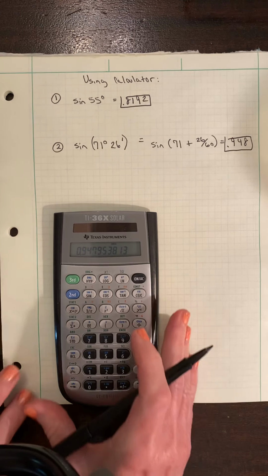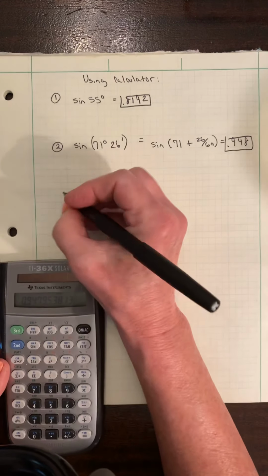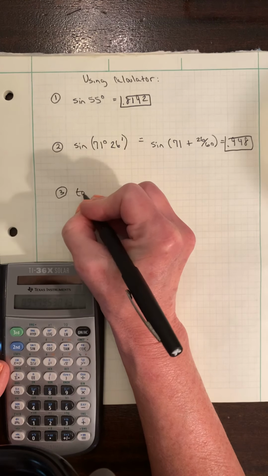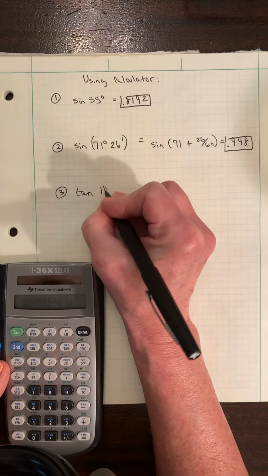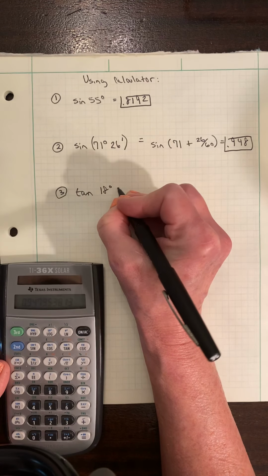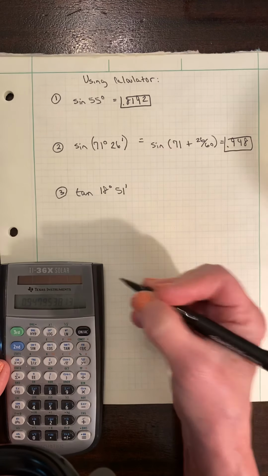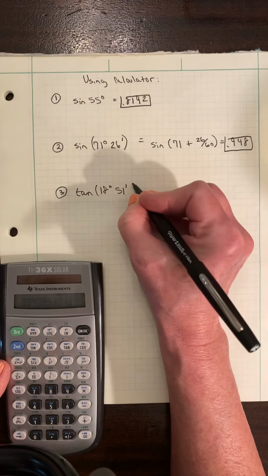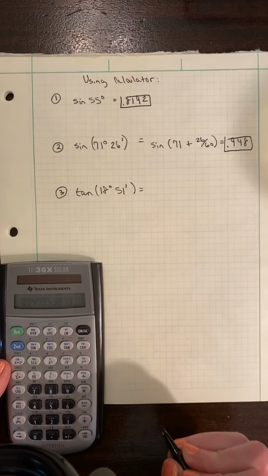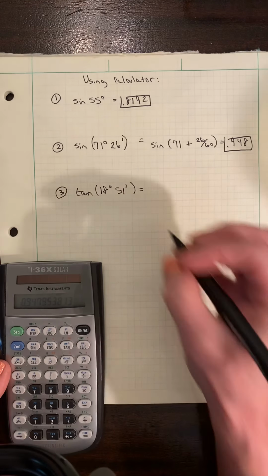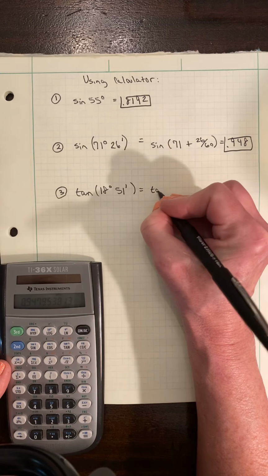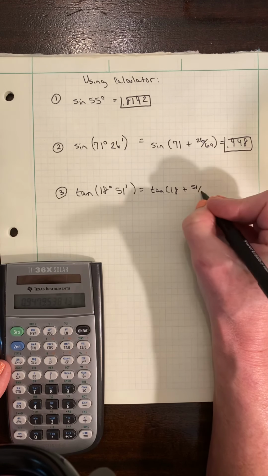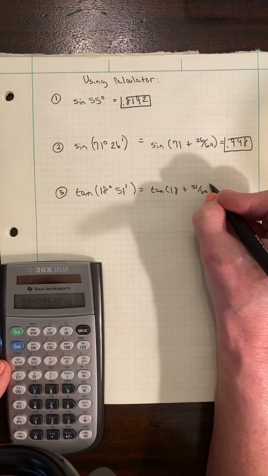Okay, I'm going to write another one down, and I want you to try to put that in the calculator first. We're going to find the tan of 18 degrees and 51 minutes. So if you'll pause and try that yourself first. That's the tan of 18 degrees plus 51 over 60.